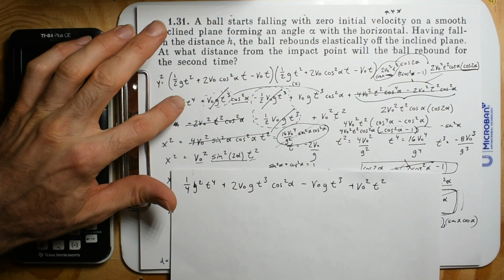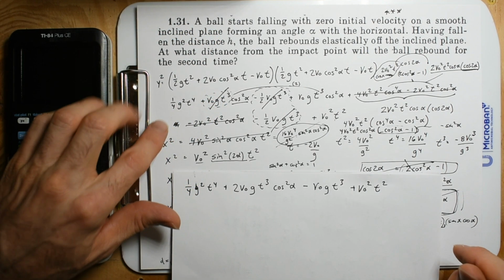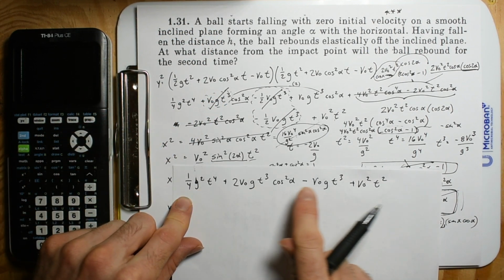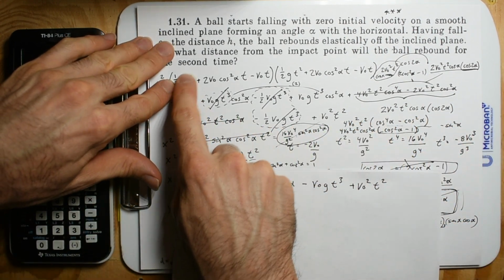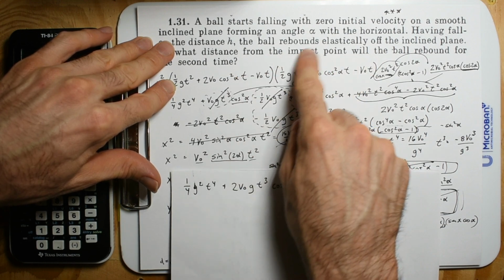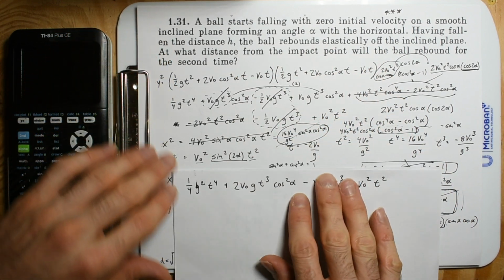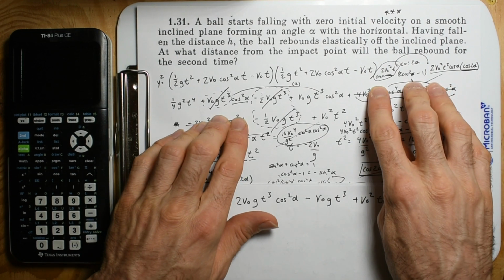So now we're left with, basically, 1, 2, 3, 4 terms. When we did this, we had 1, 2, 3, 4, 5, 6, 7, 8, 9 terms. And now we have to cancel 1, 2, 3 of those. So we should have 6.